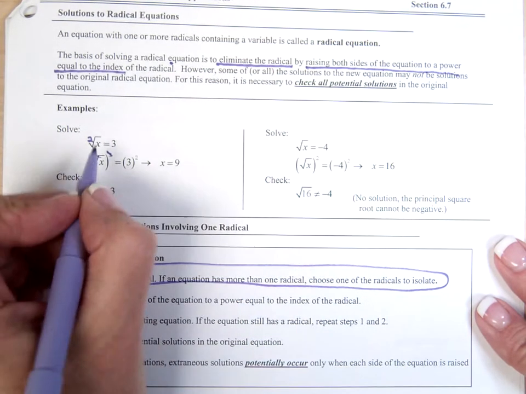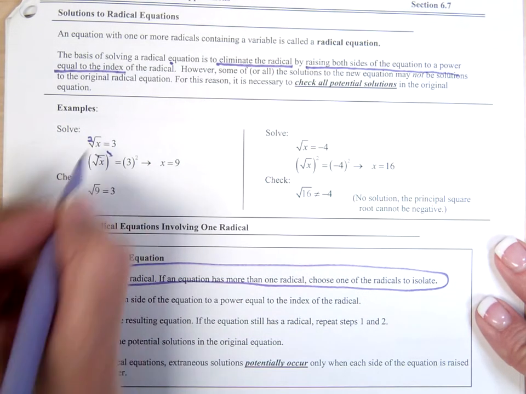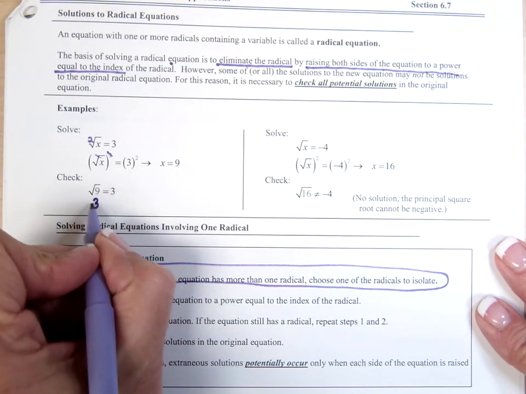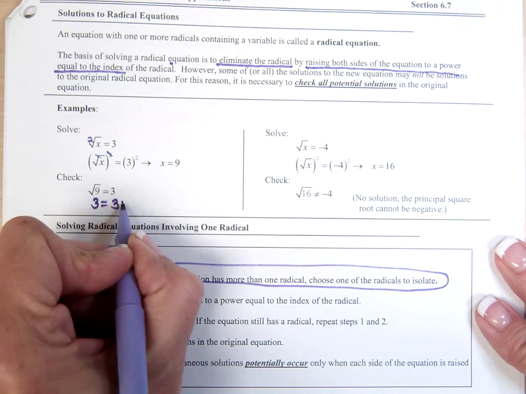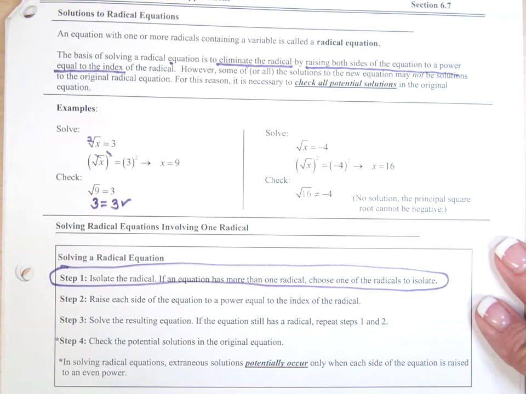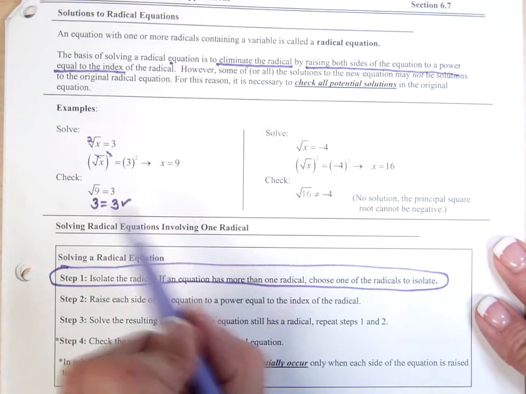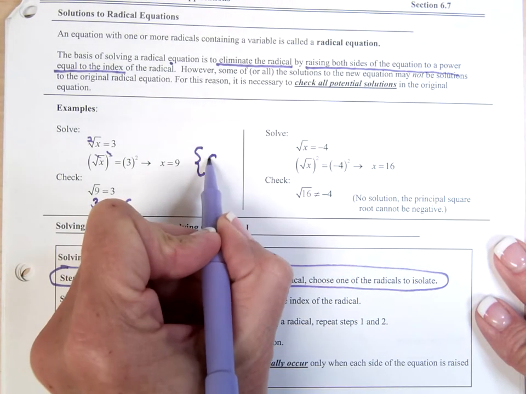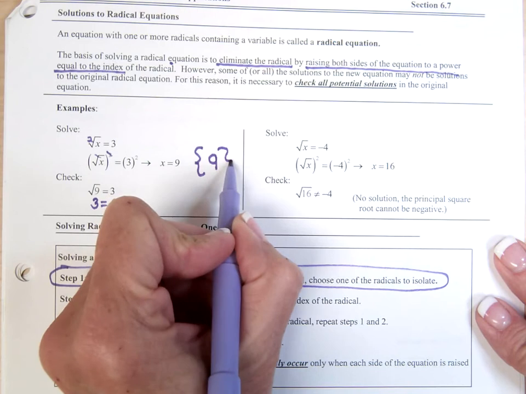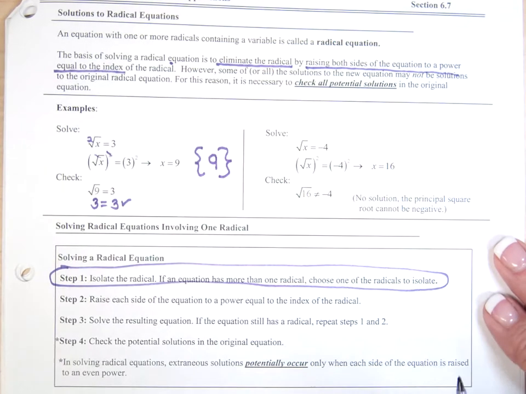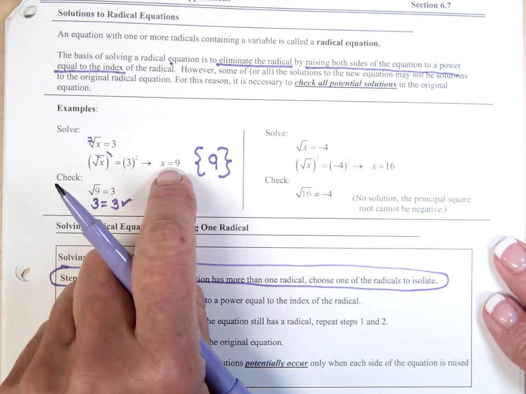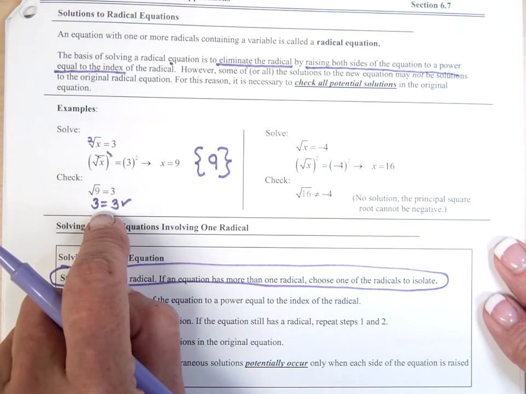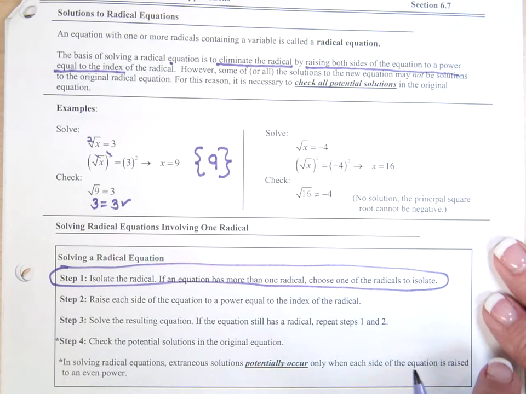To do the check, I go into the original equation and put 9 in for x. Is the square root of 9 equal to 3? Yes, 3 equals 3. So that one's good, and we can go back and show that 9 is the valid solution. This is called a potential solution. Once you check it, then it's actually a valid solution for that equation.